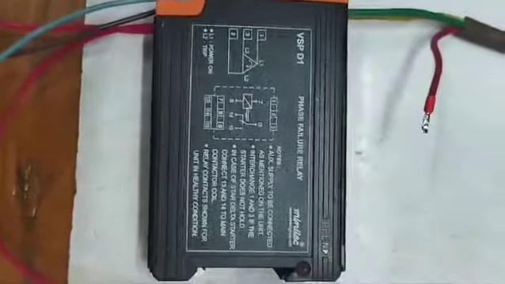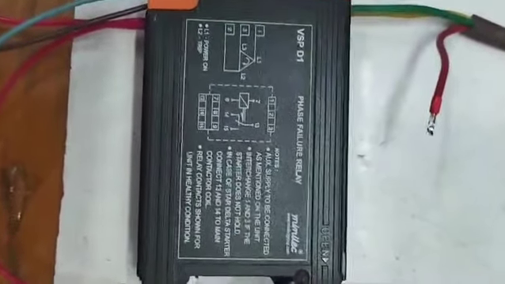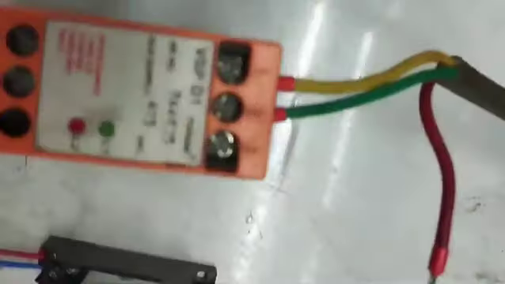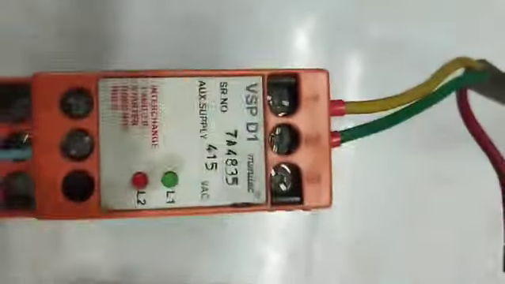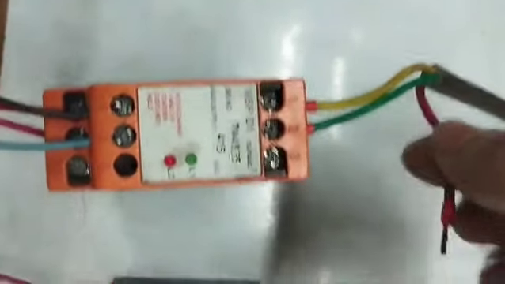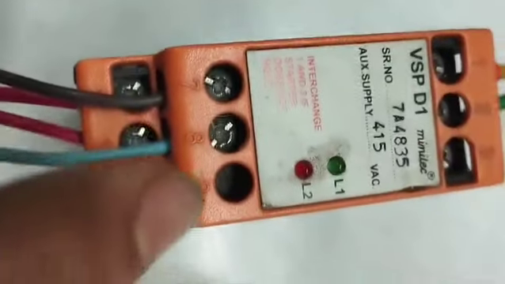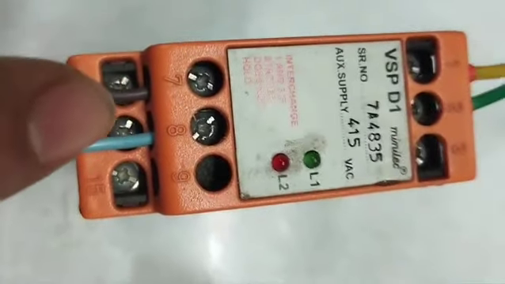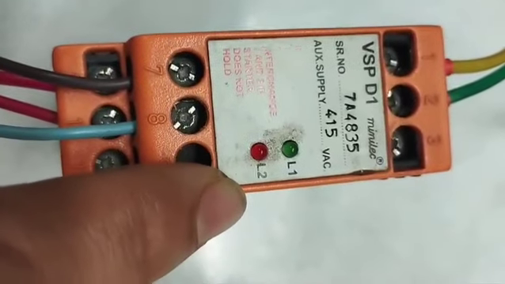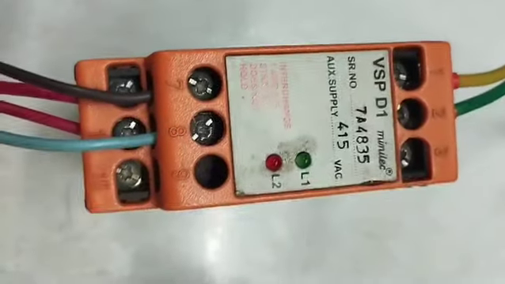In this video I will show you phase failure relay activity and controlling. We are supplying 3 phase in 1, 2, 3. Now disconnect one phase, 2 phase is connected. Coil supply voltage for this phase failure relay power up in 7 and 8.